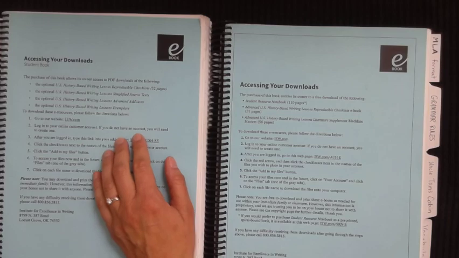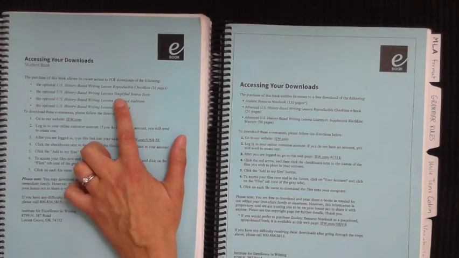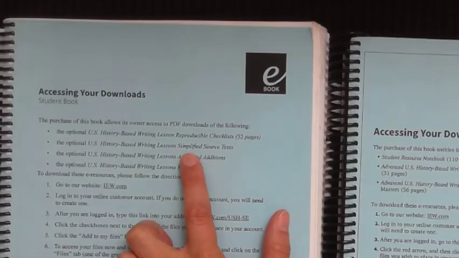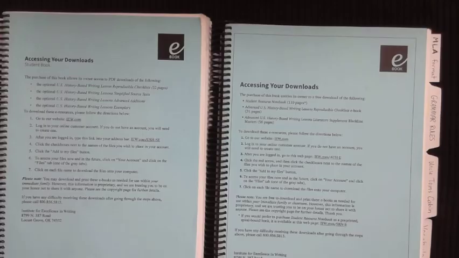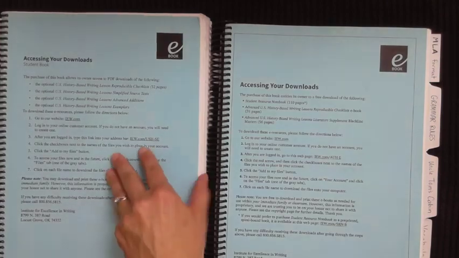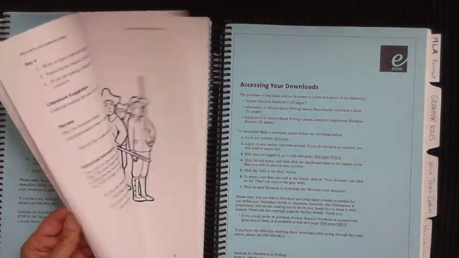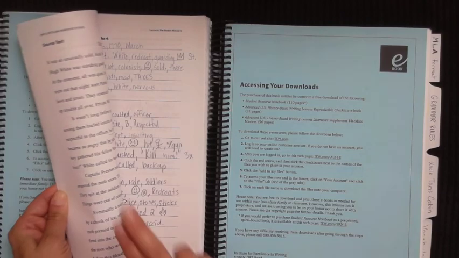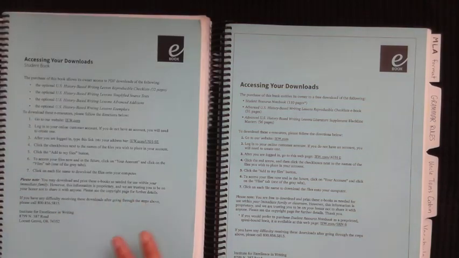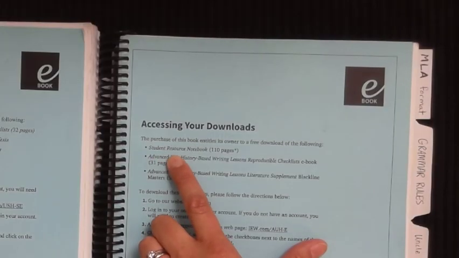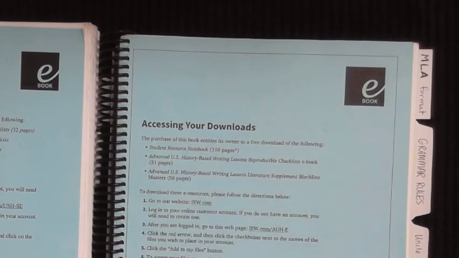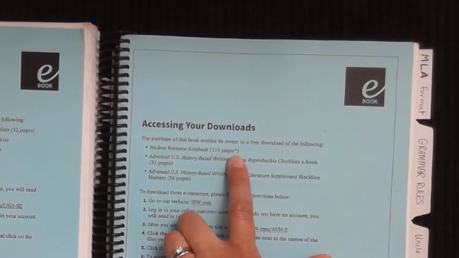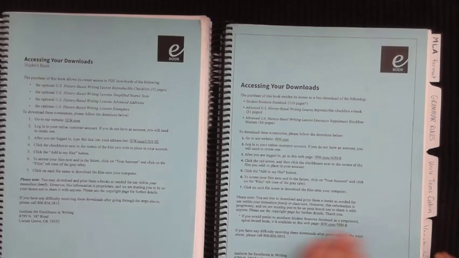In the basic one, the most useful download I've seen offered is the simplified source texts in case you have a struggling reader and they need something shorter and more simple to use rather than some of the articles that you see in here, like this one, for example. Okay. In the advanced, the most useful thing is the student resource notebook because it is 110 useful pages of resources that they can refer to in a binder if you print that off and stick it in a binder.